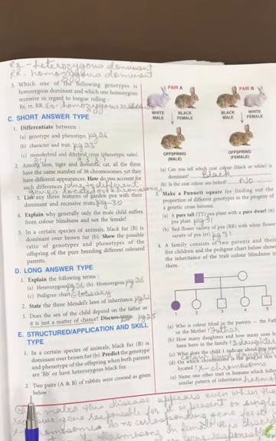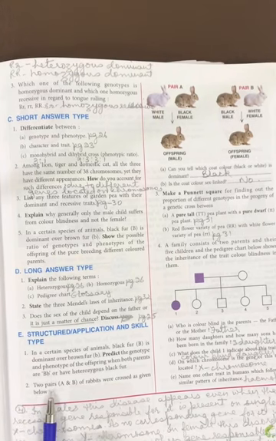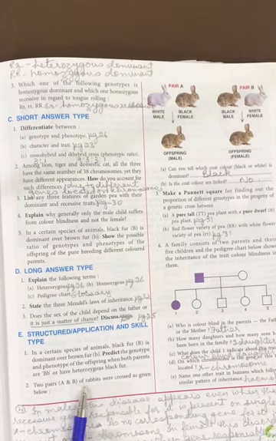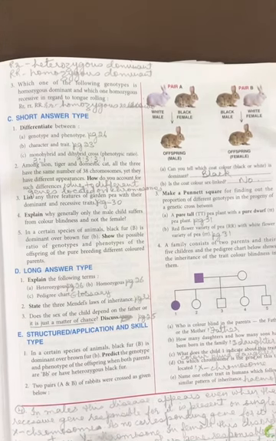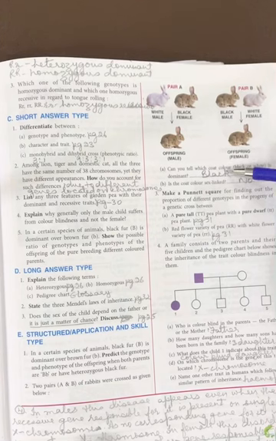Next one, again a question is there. Two pairs A and B of rabbits are crossed as given below, and here it is shown. Can you tell which coat color is dominant? Black is dominant. Is the coat color sex linked? No.